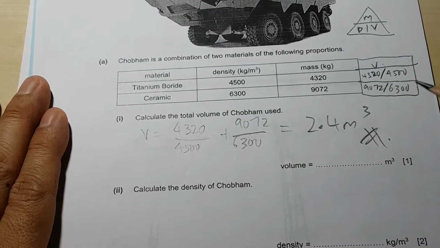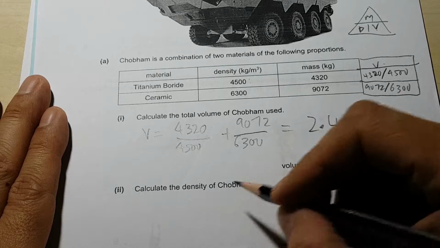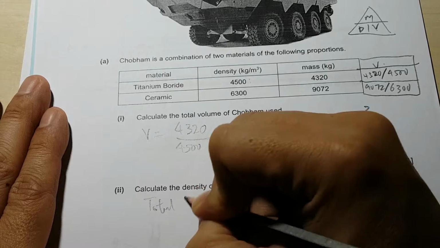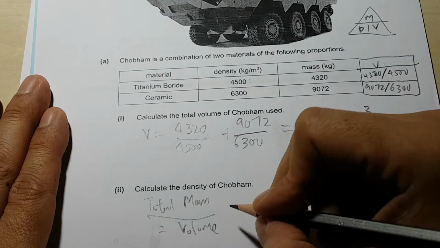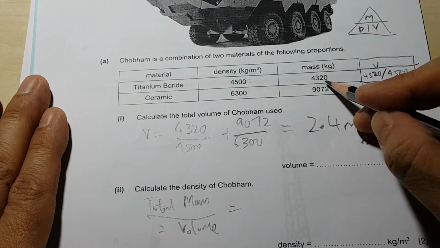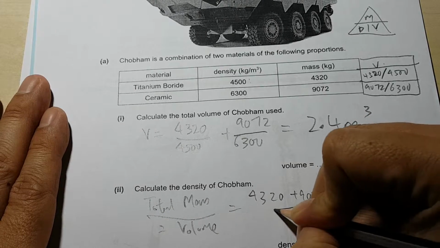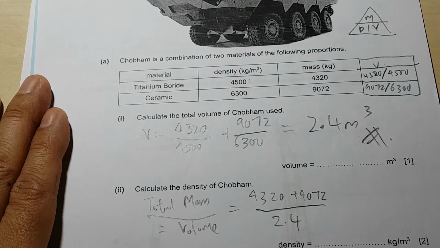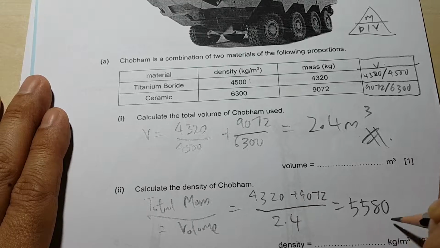This is where the mistake most of you actually made. You cannot add both densities. To get the density of the whole thing, it has to be total mass divided by total volume. So what is the total mass? How do I get total mass? This plus this, right? So 4320 plus 9072 divided by total volume. We got here 2.4. So divide by 2.4, we will get 5580.